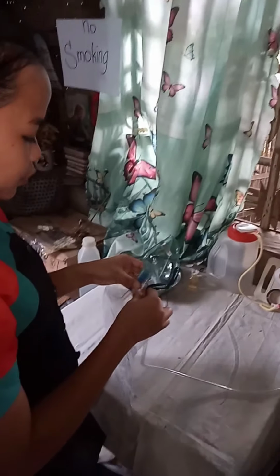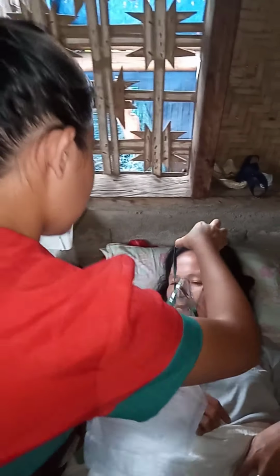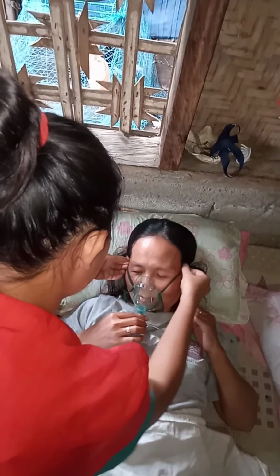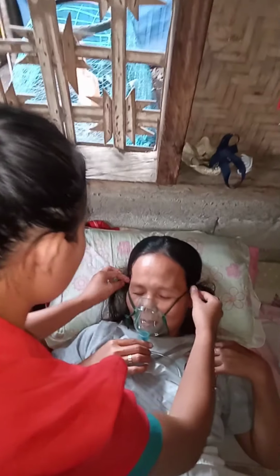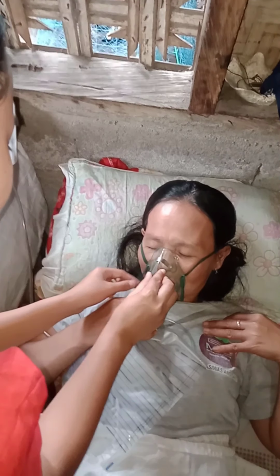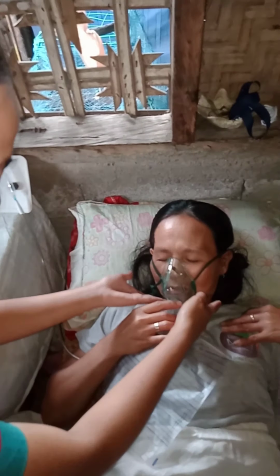Then it is time to attach this to the patient's face. Then you must secure this over the patient's ears. As I said earlier, we need to slightly pinch the nose to secure a good seal. Then let's proceed to the non-rebreather mask.